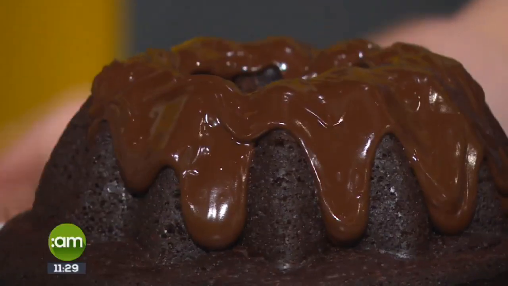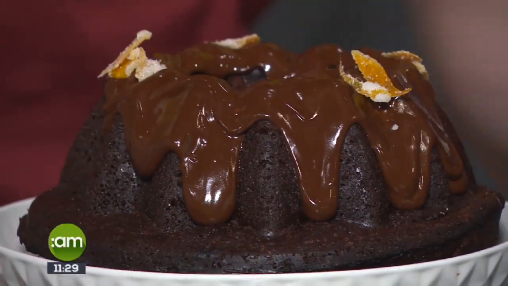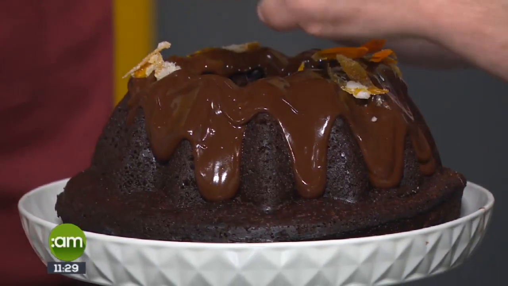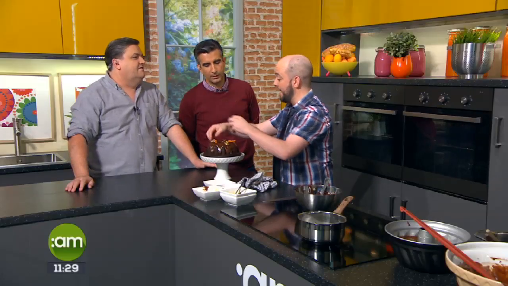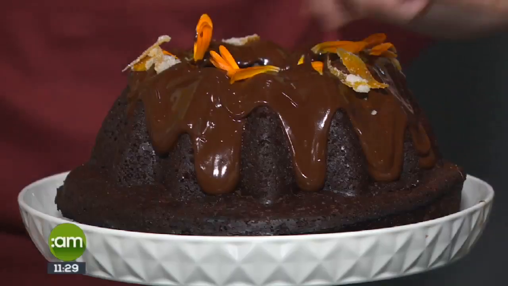What we have here then is a little bit of crystallized orange. What's nice if you're doing a plain cake, you can actually fill it with cream and then strawberries and berries and stuff in the centre if you want. It's completely up to you. Again, it's quite a visual cake, but you can leave it like that.